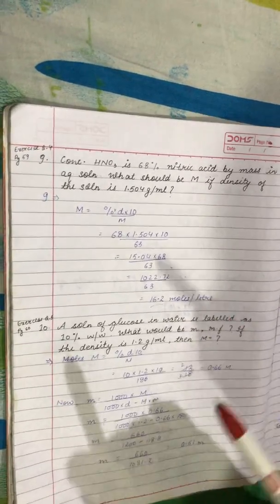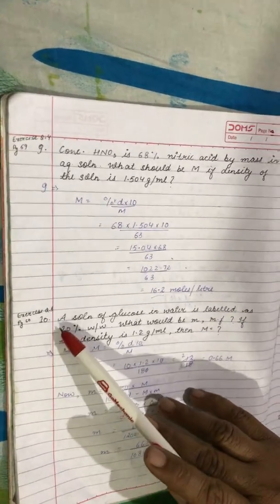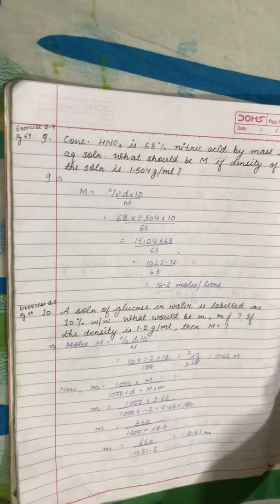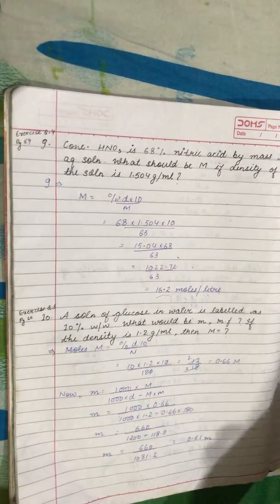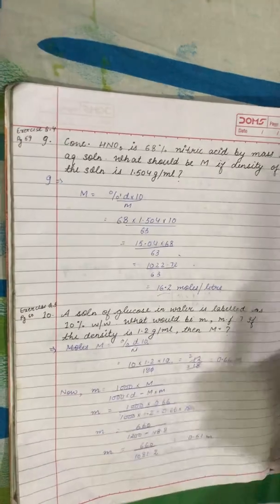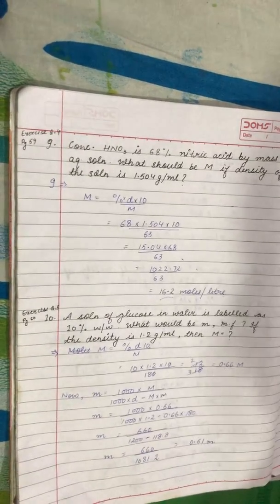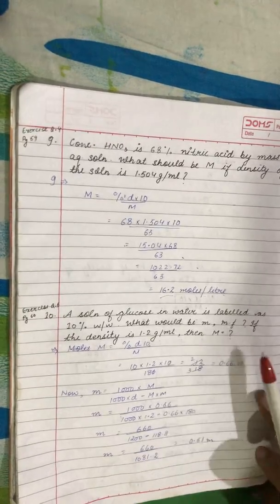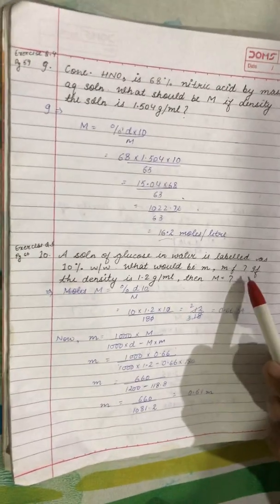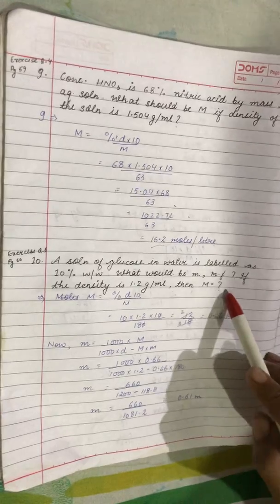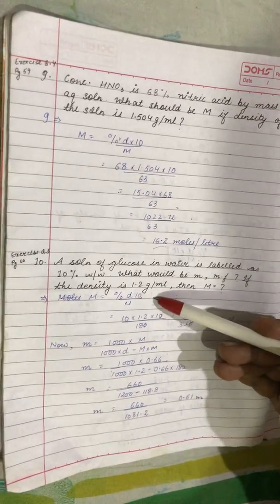Now I am taking the question from the exercise. The next question, that is 2.5. It says a solution of glucose in water is labeled as 10% W by W. What should be the molarity, molality and mole fraction if the density is this? So it is again the same kind.